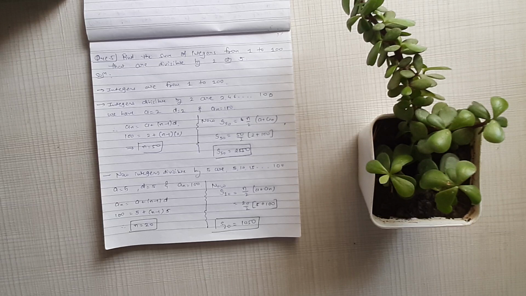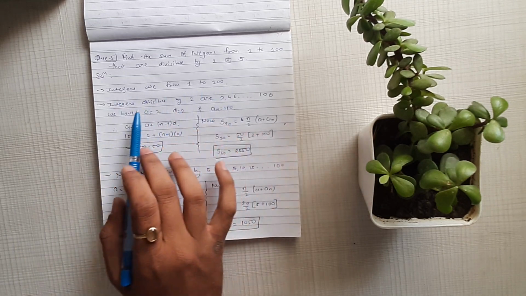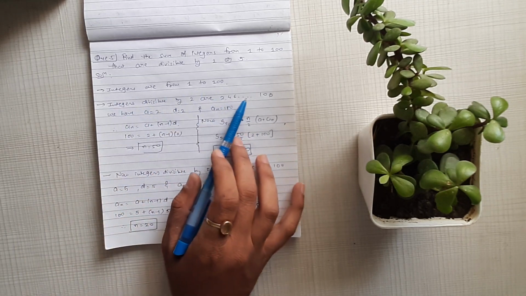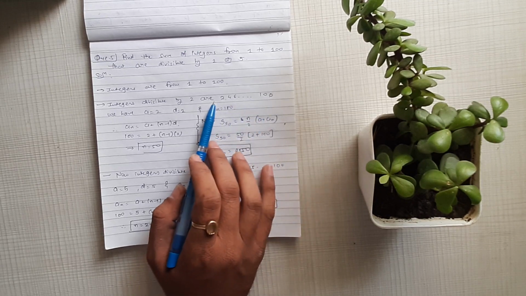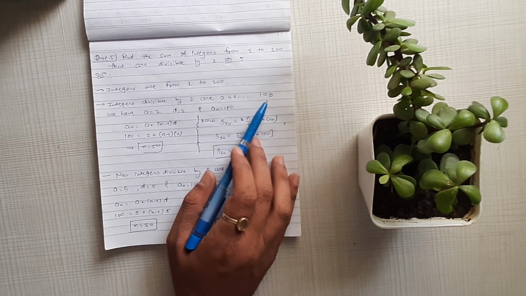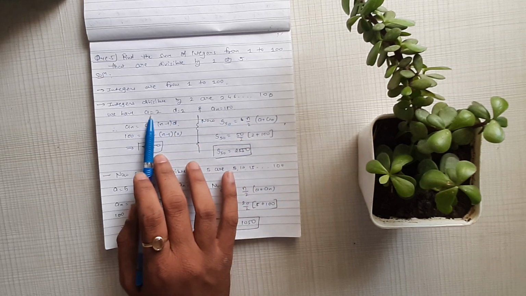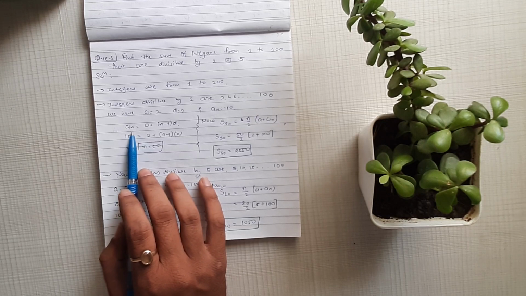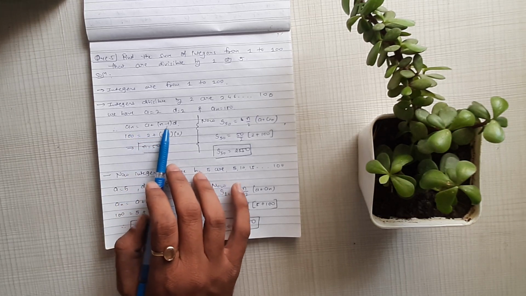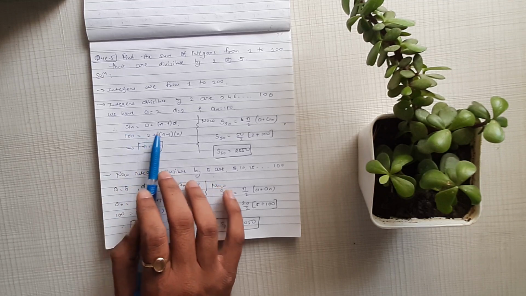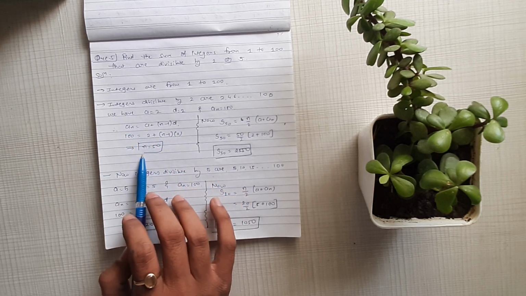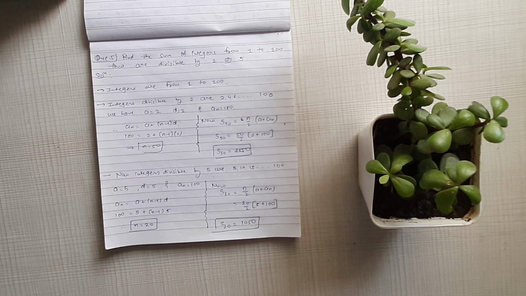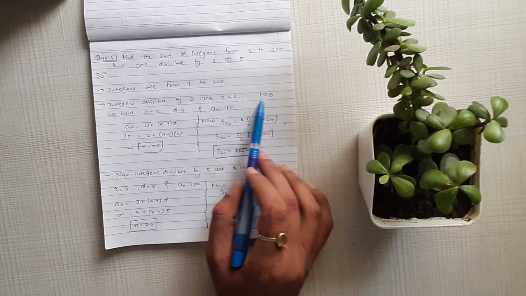First I will find the summation of integers divisible by 2. From the integers 1 to 100, integers divisible by 2 are 2, 4, 6 up to 100. I know the first term and the nth term, but what is n? For that, a is equal to 2, d is 2 and an is equal to 100. According to the formula an is equal to a plus n minus 1 into d, with an as 100, a as 2, d as 2, after some calculation I get n equal to 50. That means there are 50 terms in this sequence.